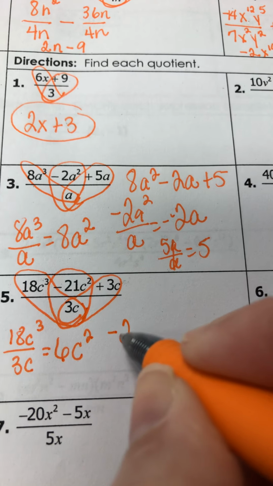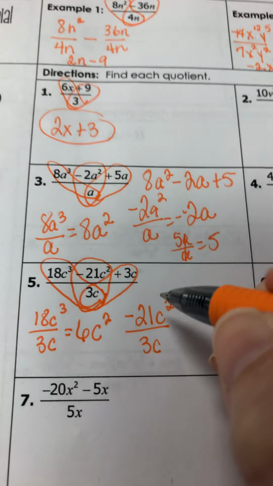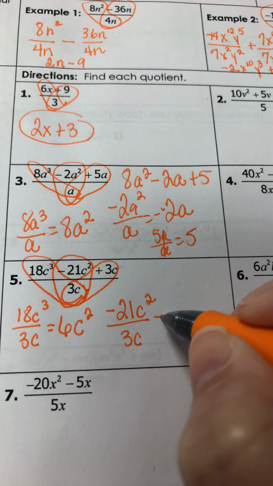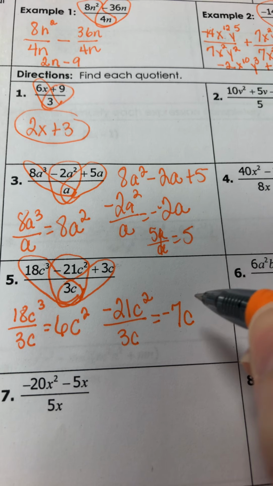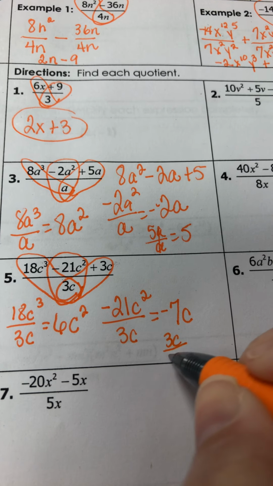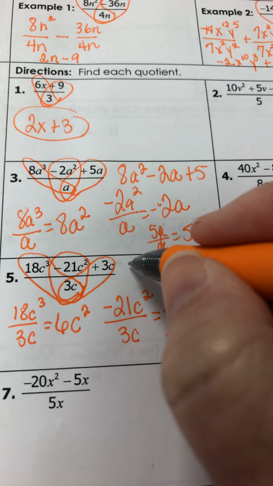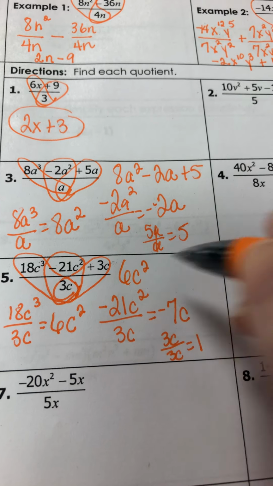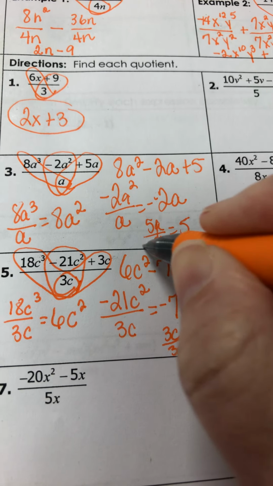Next we have negative 21c squared divided by 3c. Negative 21 divided by 3 is negative 7. 2 minus 1 is 1. And then we have 3c over 3c. A number divided by itself is 1. So we've got 6c squared minus 7c plus 1.